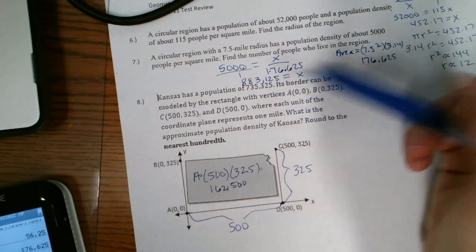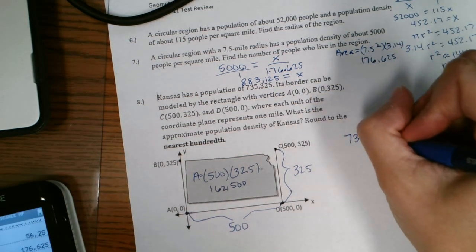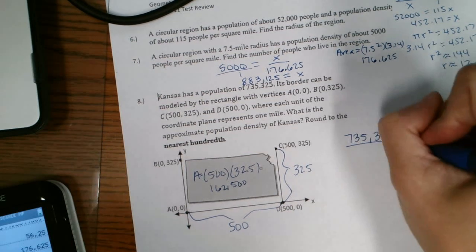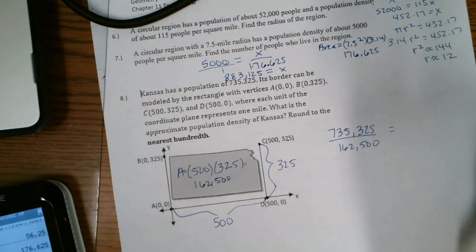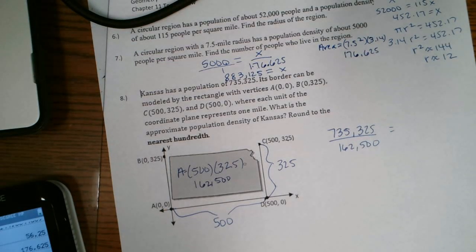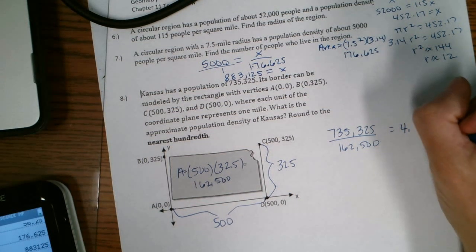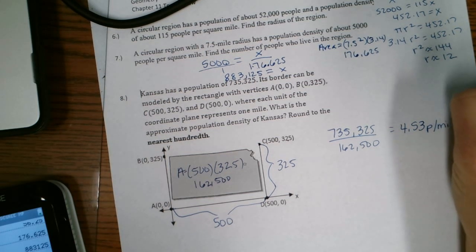It says we have a population of 735,325, so I'm going to divide that by the area, and then we are going to have our density answer. So we have 4.53 people per square mile.